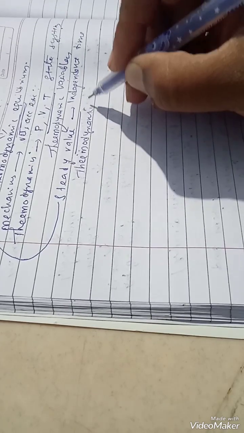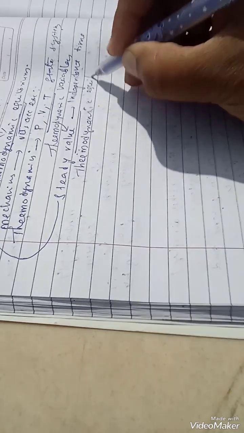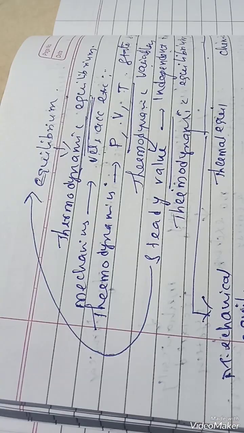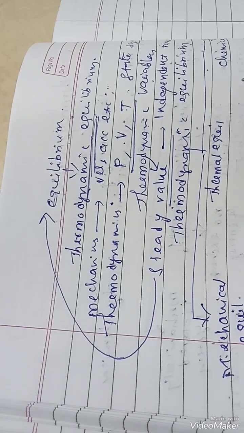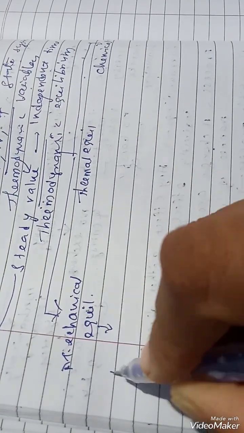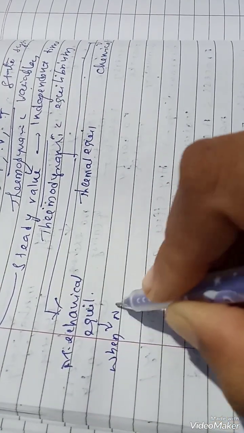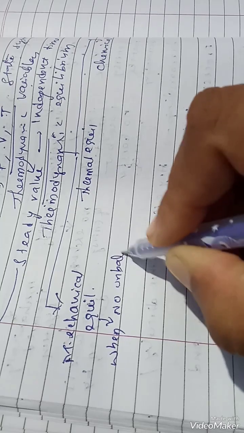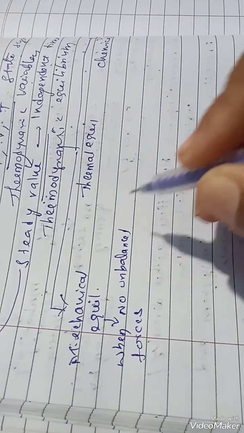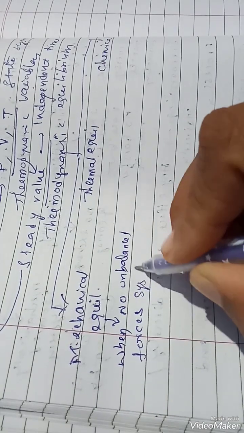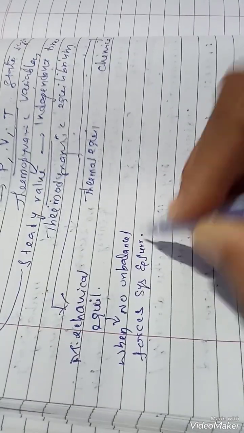Now, when will we say the system is in thermodynamic equilibrium? We say the system is in mechanical equilibrium when there are no unbalanced forces between system and surroundings.